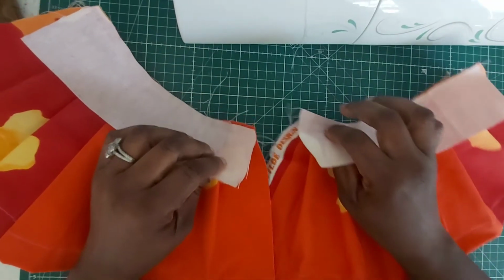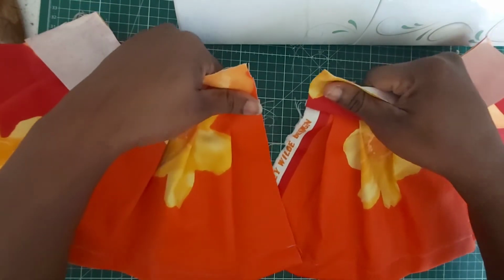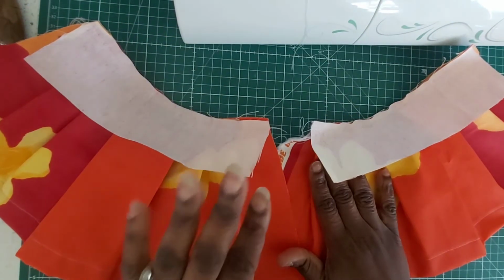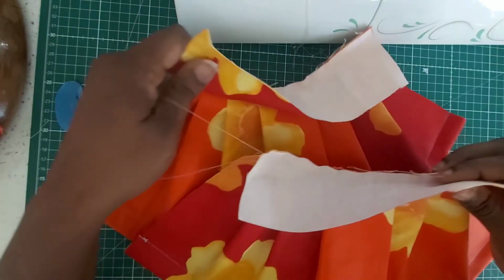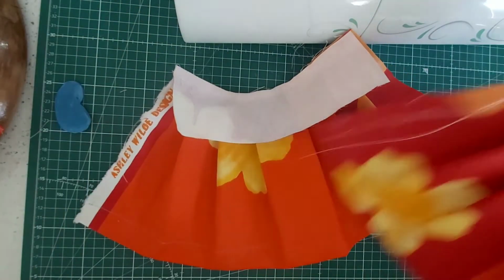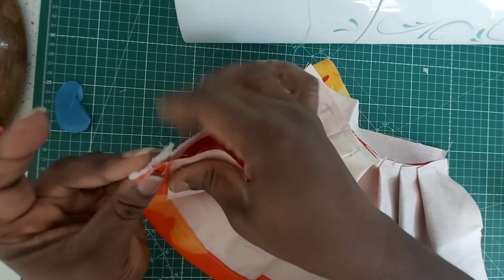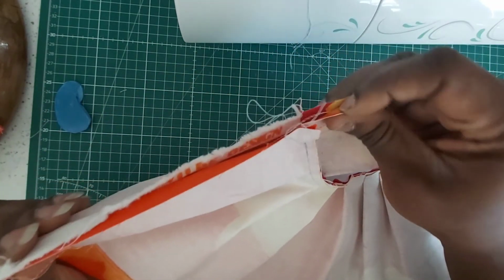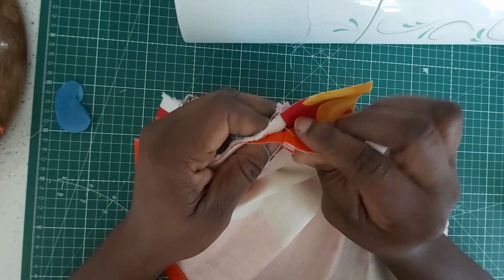Okay, so I've done it for both of them. Now the next thing to do is to attach the two of them together. So this is for the back and this is for the front. Okay, I'm going to be putting the skirts together. So you have to make sure that this seam and this seam are joining.